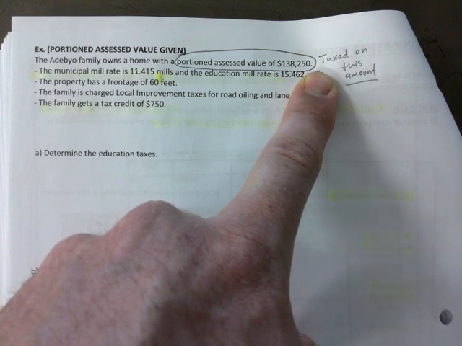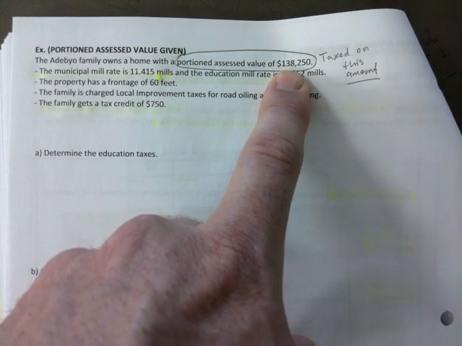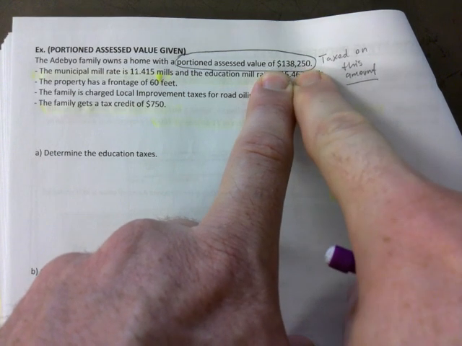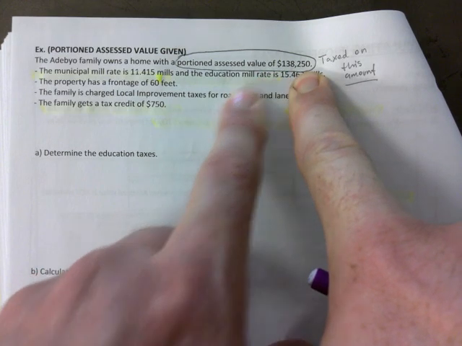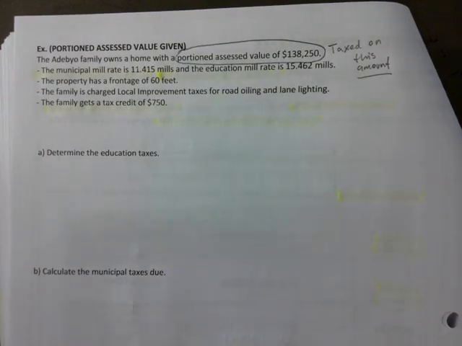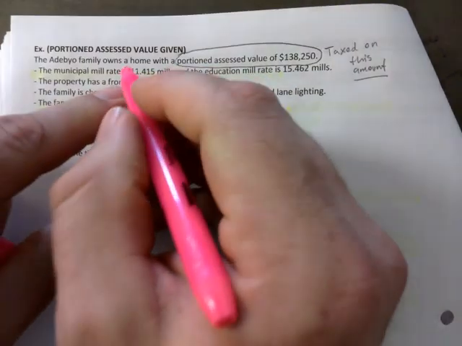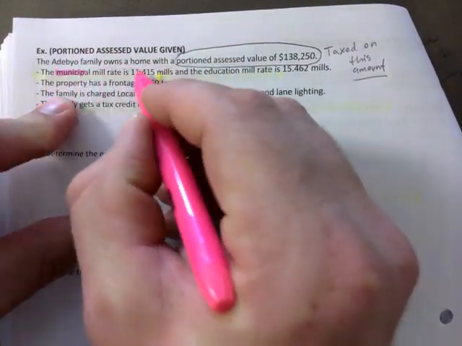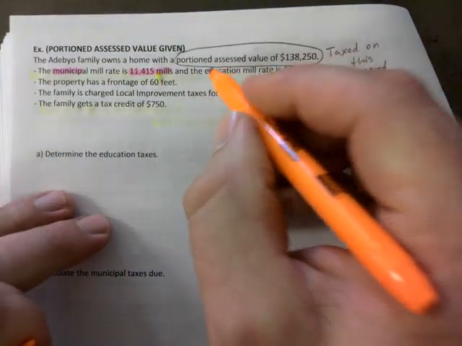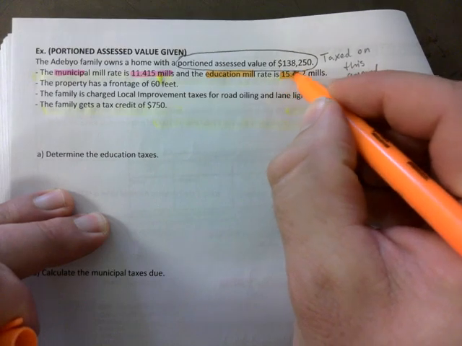So that means the house is worth way more than 138,000, right? This is just after the 45%. This is how much you're taxed on, okay? The municipal mill rate is 11.415 mills. So the municipal mill rate is this. The education mill rate is this.